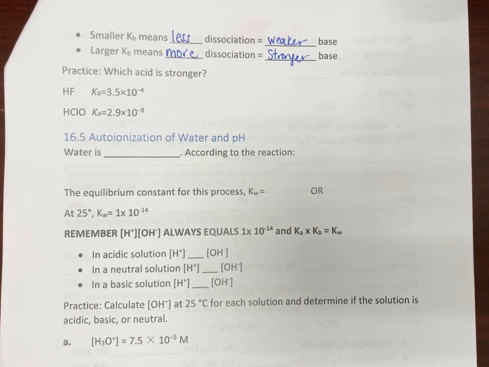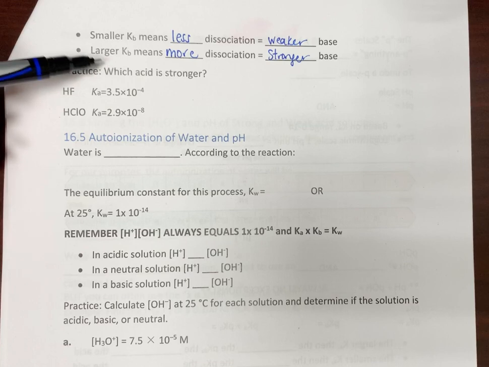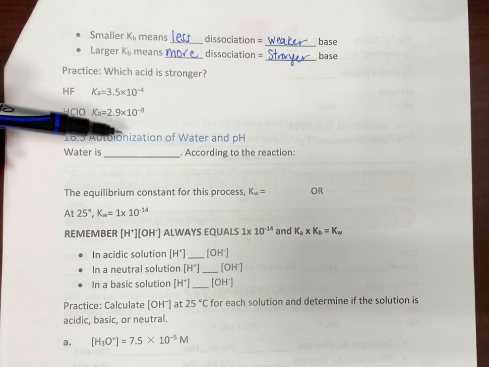All right, so let's check here. Which acid is going to be stronger? We have these two, and we have Ka values. So remember, the larger the number, the stronger it is, so the more dissociation you have. So both of these we can probably agree are pretty small.